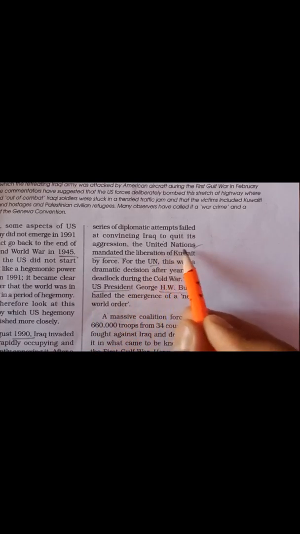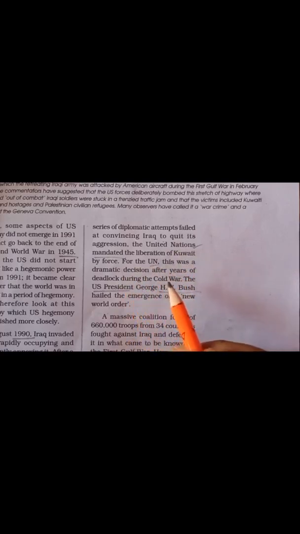Now the United Nations was trying to liberate Kuwait by force, but during the period of the 1990s, the United States President was George H.W. Bush, who hailed the emergence of a new world order. Now he started a new world order. This was a time period where we were living under a unipolar world, with the dominance of the US. The US interfered in this situation and took it over.